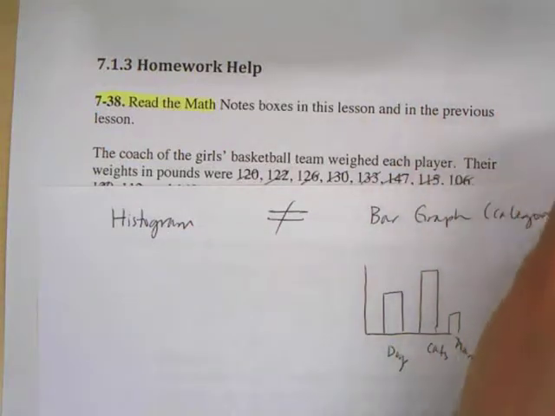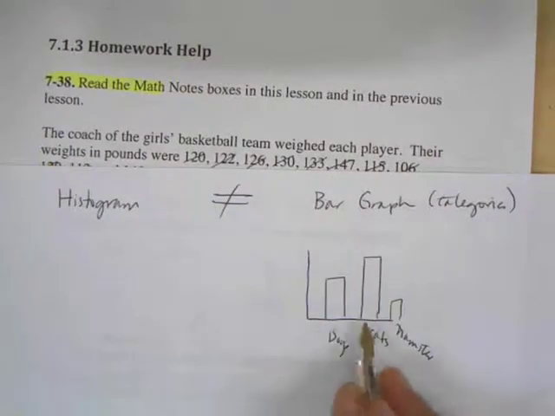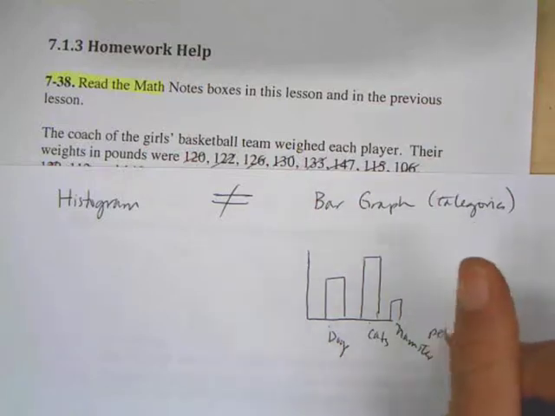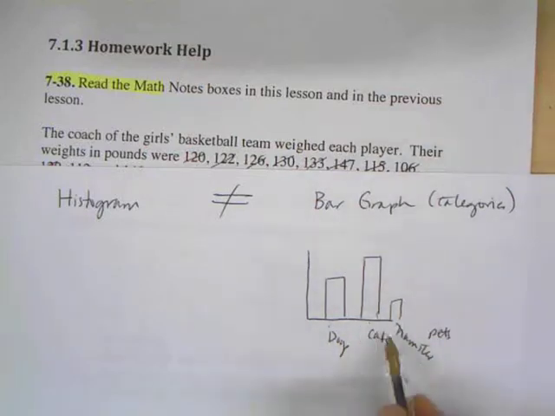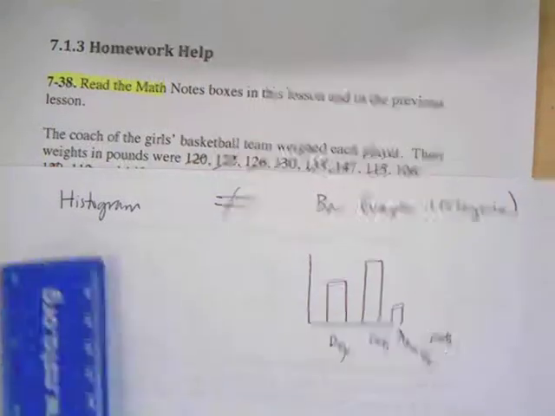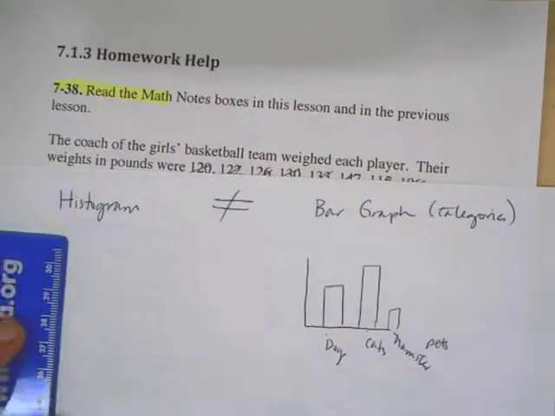So a bar graph deals with categories. And really, the dogs are a separate category from cats, which are a separate category from hamsters. And so those bars don't touch. And it really doesn't even matter if I put cats first or hamsters first. Those categories can be in any order, and they're not touching. So they're distinct. A histogram is really more about a scale, and you see more of a continuum here.